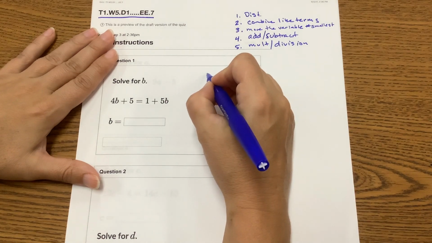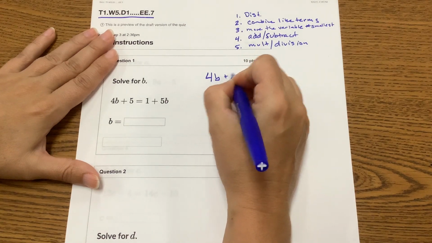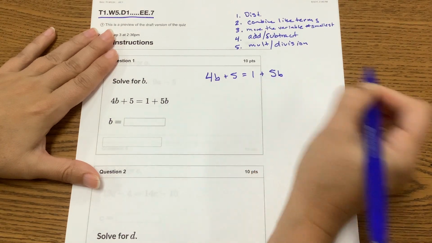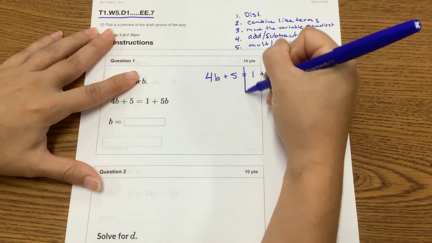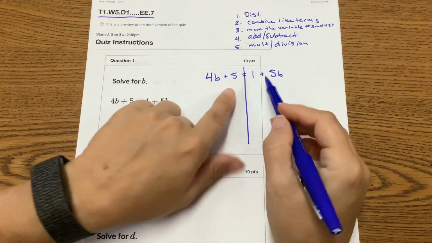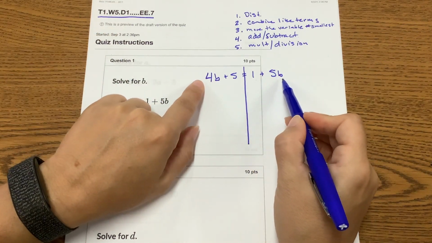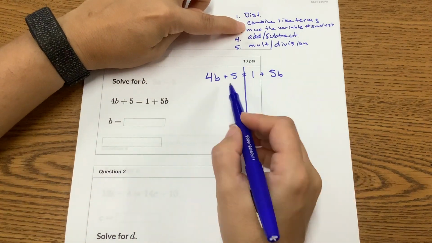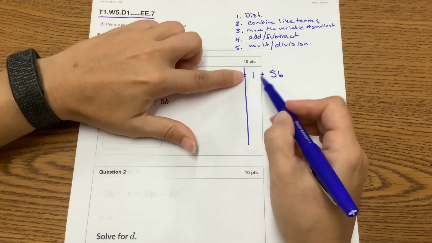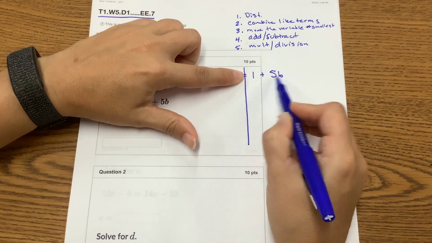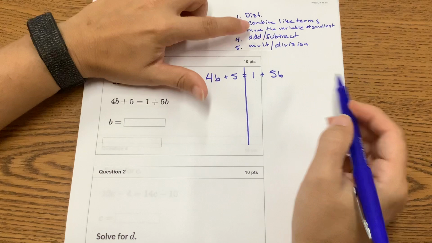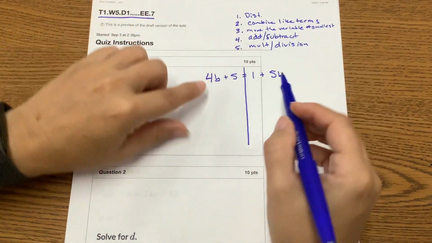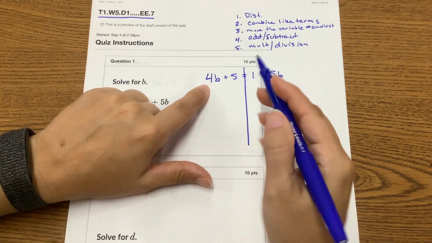All right, so we have 4b plus 5 equals 1 plus 5b. We're going to draw our line down our equal sign to separate each side. There's no parentheses, so we don't need to do distributive property. There are no combining like terms because 4b can't be added to 5, and 1 can't be added to 5b. They're not both variable terms. So now we're going to move the variable to one side. The smallest variable, or the smallest value, is 4b.